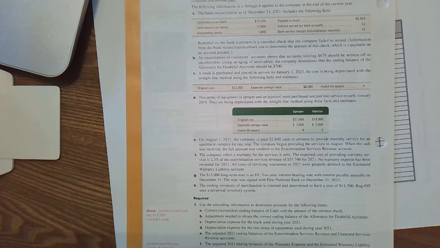So the advance payment was $3,840. It was a 12-month contract, so it's $320 per month. This was August, September, October, November, and December, so 5 months of service have been provided, so that's a total of $1,600. So we have an overstatement of revenue of $2,240. So what we need to do is we need to fix our revenue account and fix the unearned revenue account.